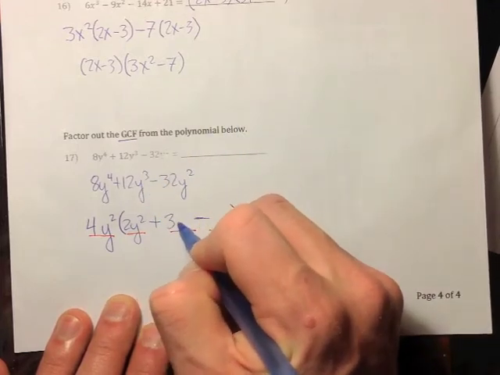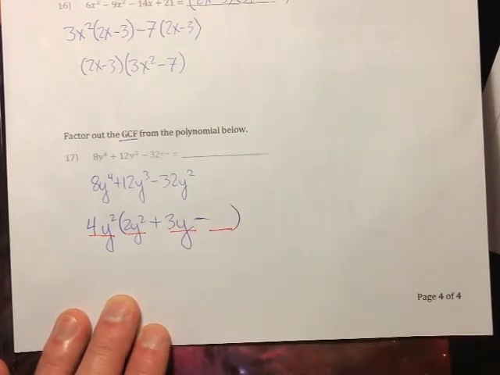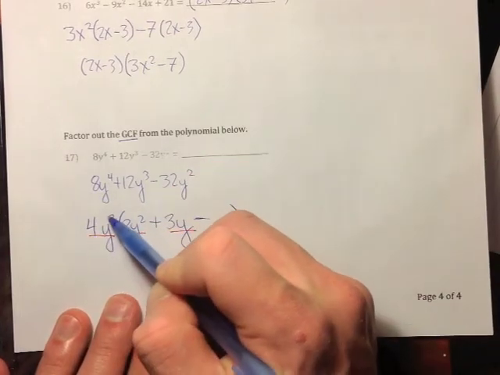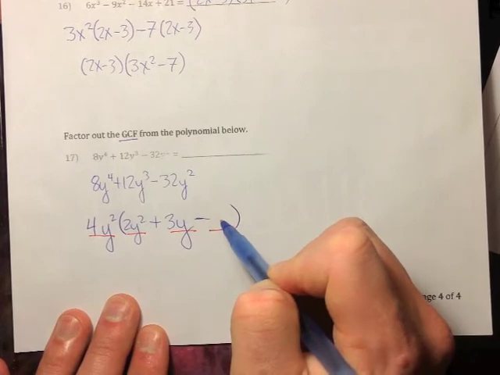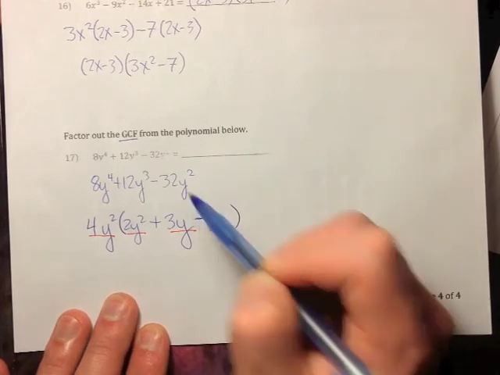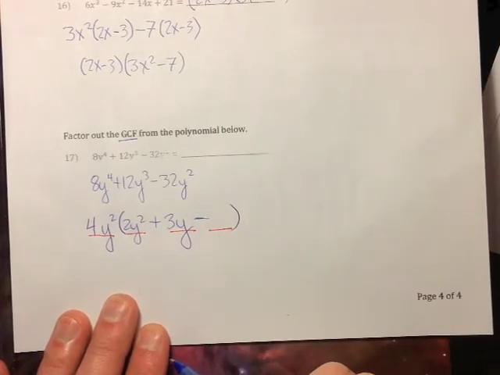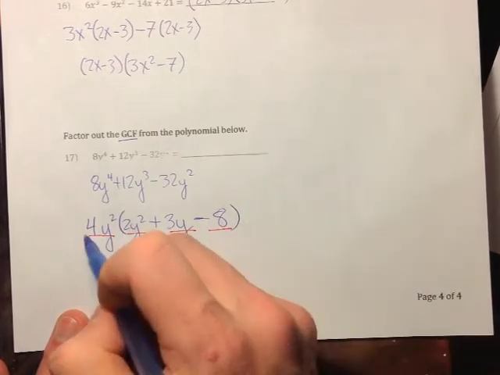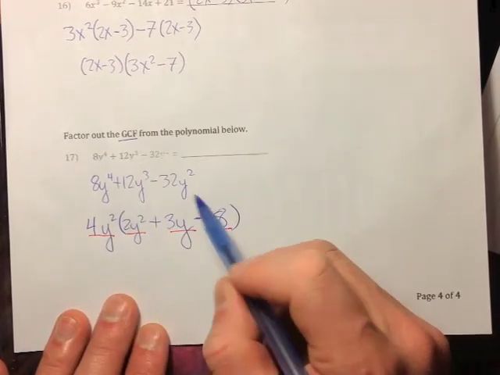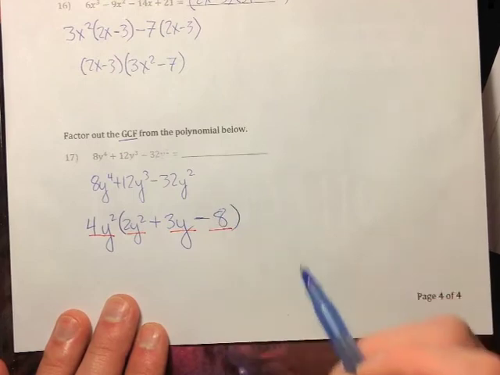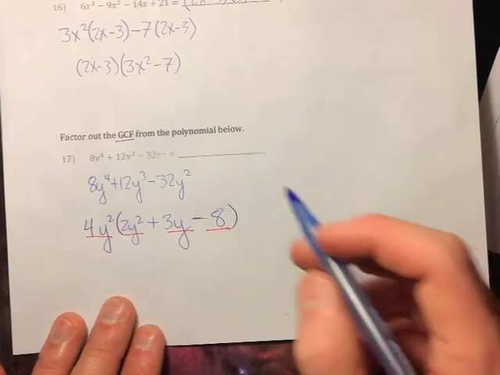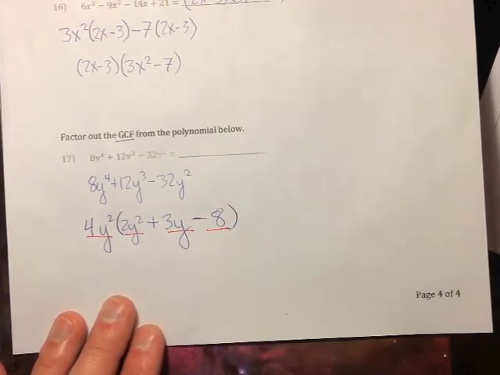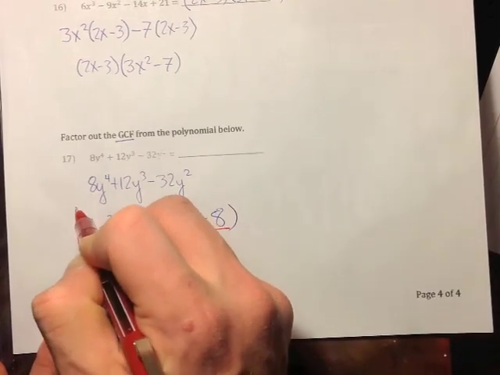Well, 3y, right? Now, let's ask the question one more time. 4y squared times what gives back negative 32y squared? Well, just 8. 4y squared times a negative 8 equals negative 32y squared. Okay? So it looks like this is the factored form.